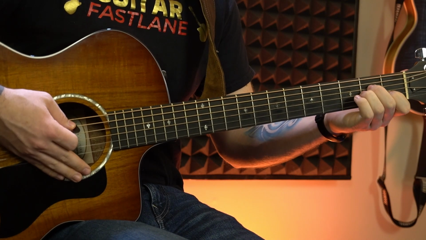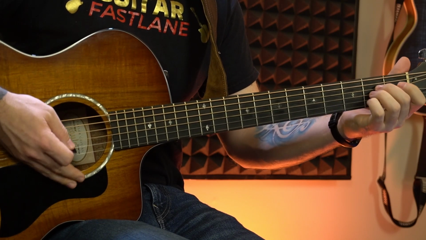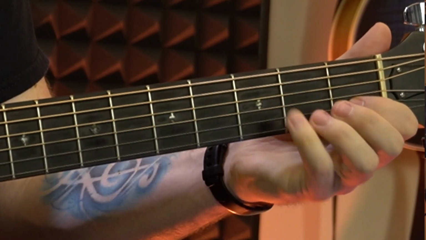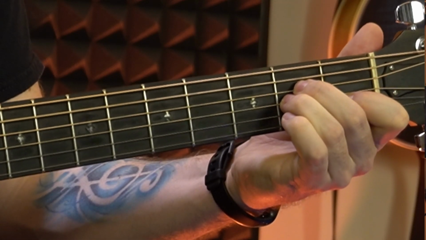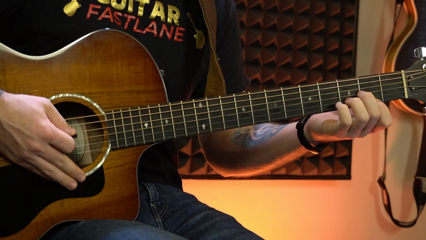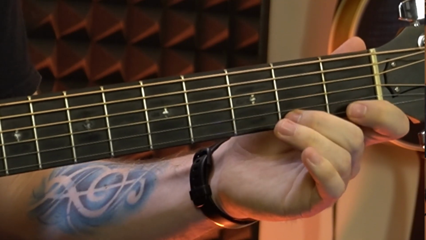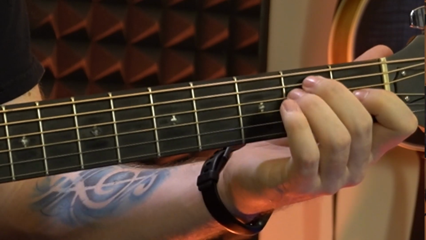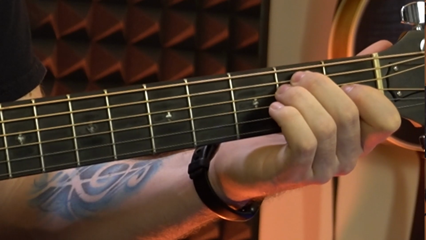Notice that there's only one difference between the A major chord and the A minor chord. This one note is lowered by one half step. You'll see something similar with the D major chord and the D minor chord. Notice the note on the high E string. Or the E major chord and the E minor chord. Notice the note on the G string.